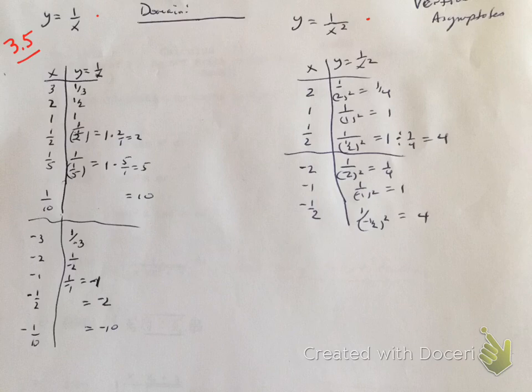Now, the domain of either of these two functions is all reals except for 0. And you're going to hear me say multiple times in this video, whatever the domain is, if you exclude a number from the domain, it's going to show itself as a vertical asymptote most of the time, and possibly as a hole. We'll talk about the hole later with examples. We have lots and lots of examples to look at.